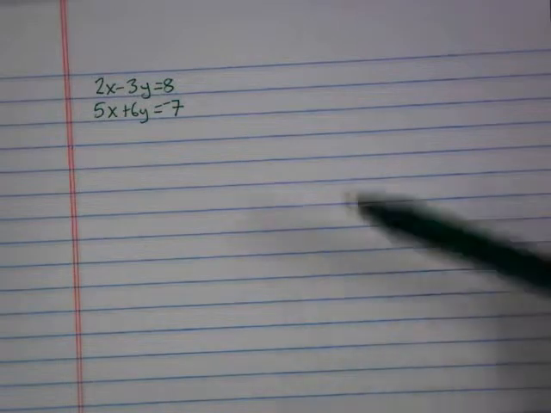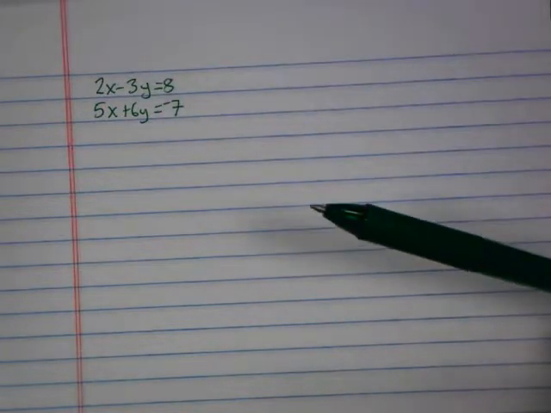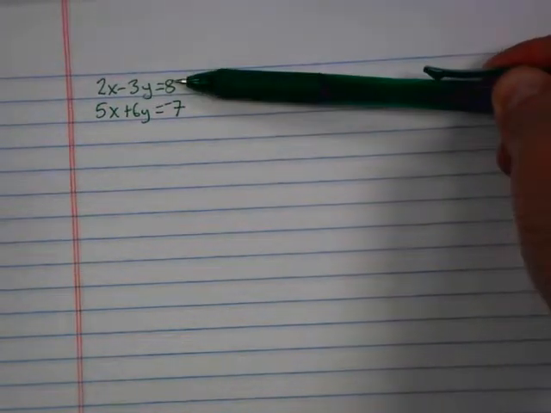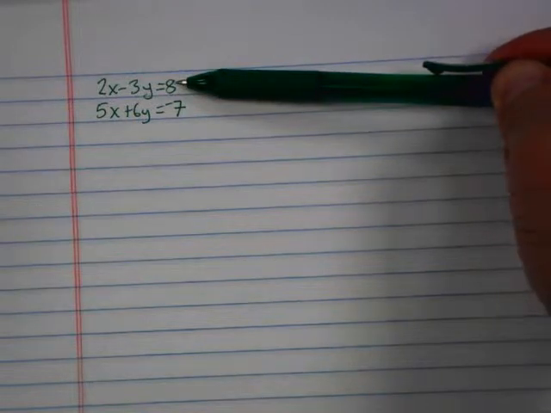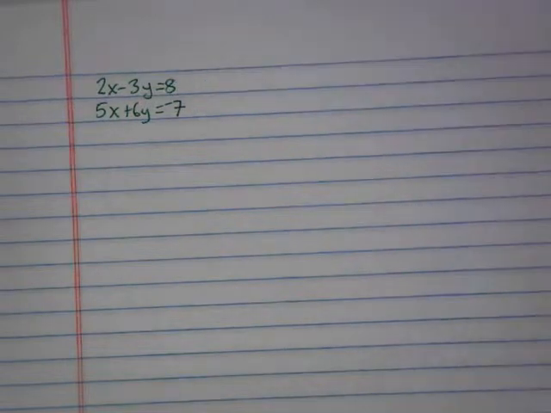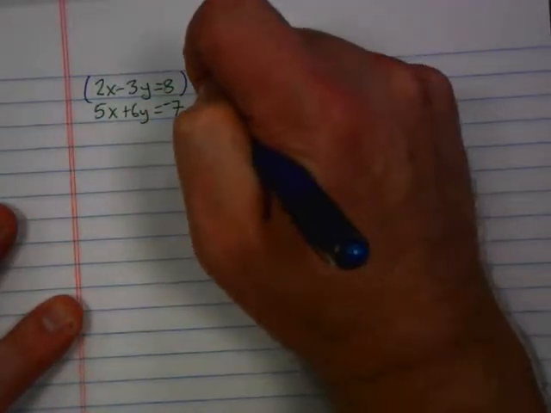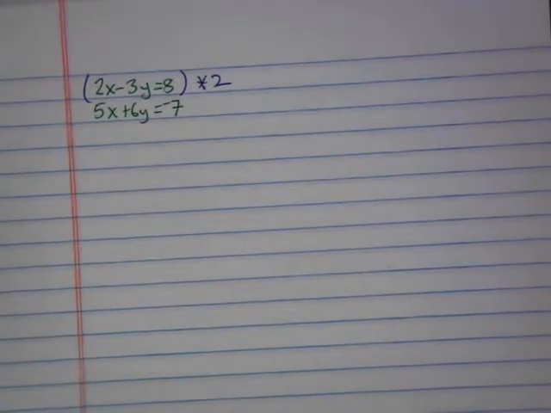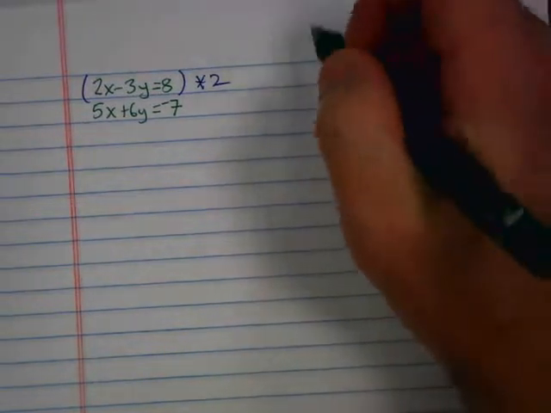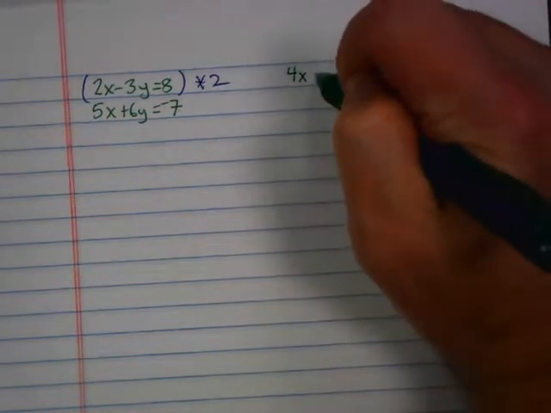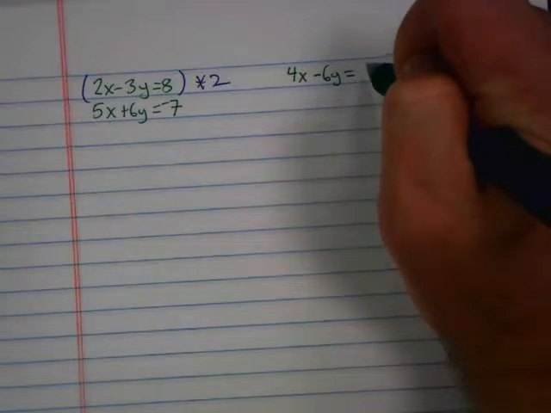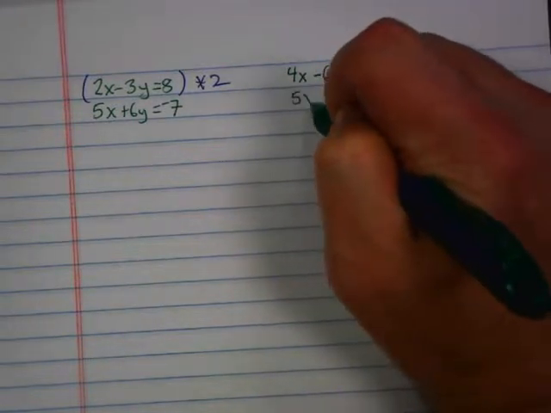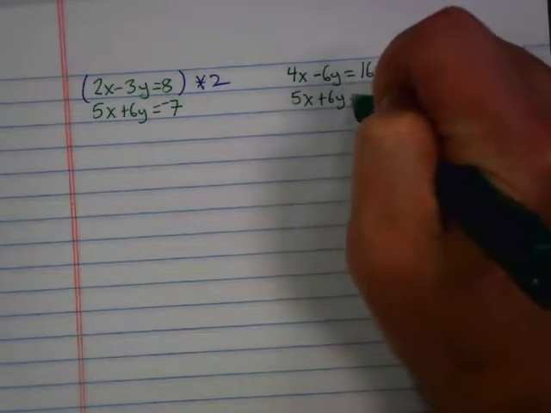But this one, I would say y is slightly easier because to do the y's, I only have to multiply one equation. That's something I tend to look for. I like to make things as easy as I can on myself. So I would take this equation and multiply everything by 2, and that will make my y's add up to 0. 4x minus 6y equals 16. 5x plus 6y is negative 9.